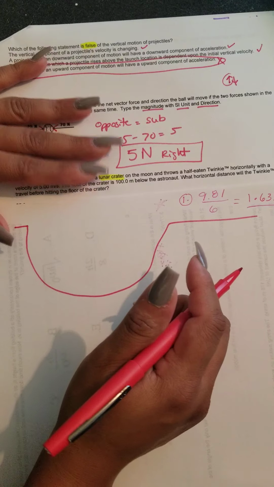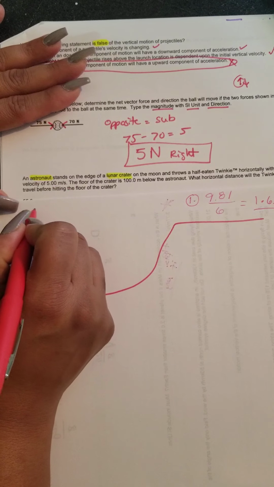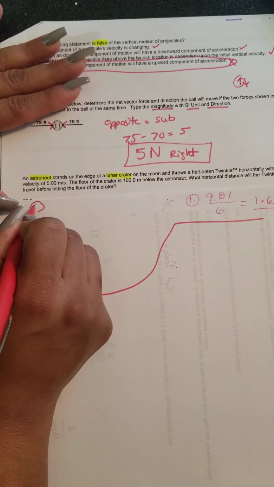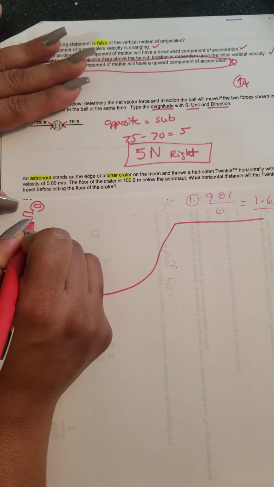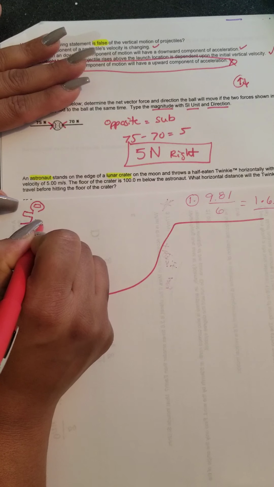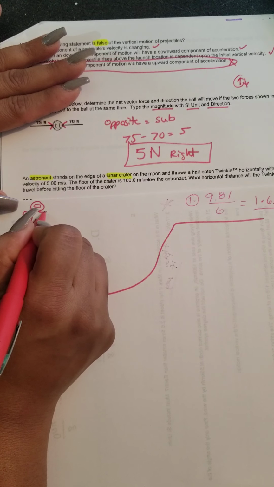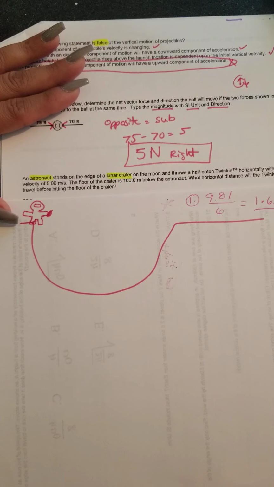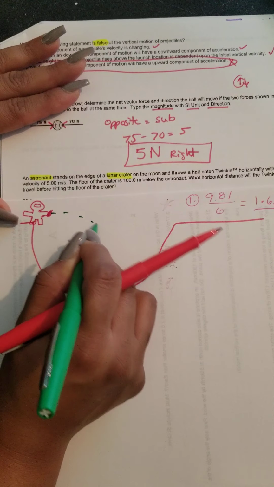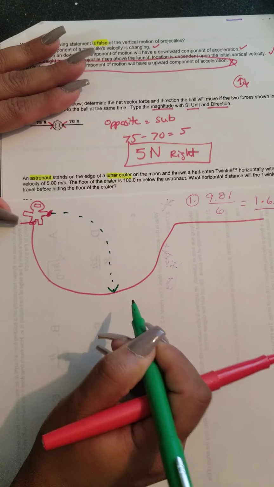Now I'm going to go ahead and do my drawing. I'm going to get my astronaut. He's got his big old spacesuit on. He's got a Twinkie. He's going to toss it into this crater.